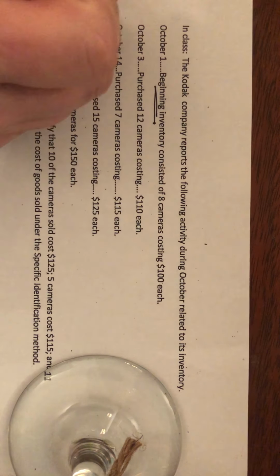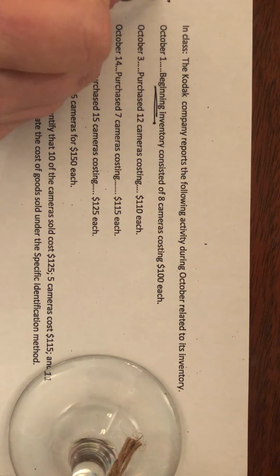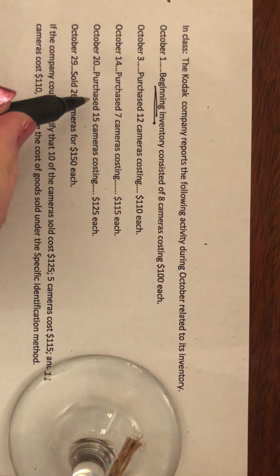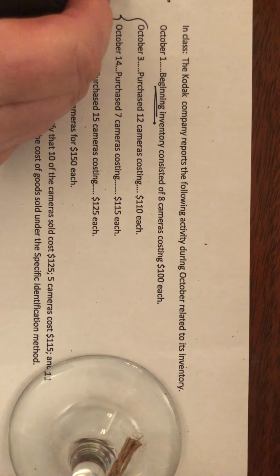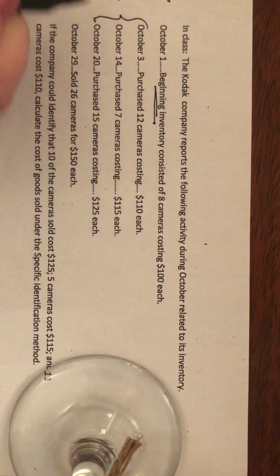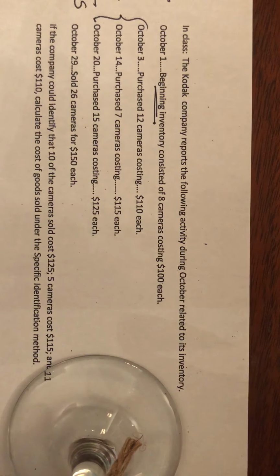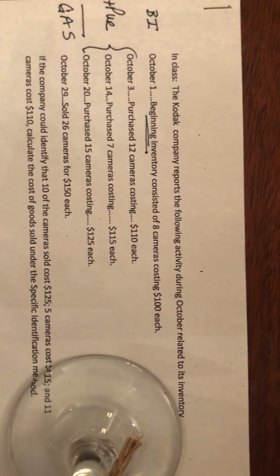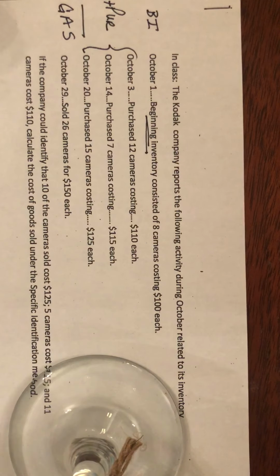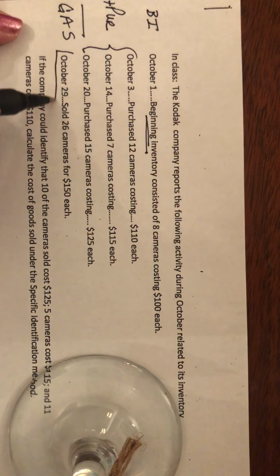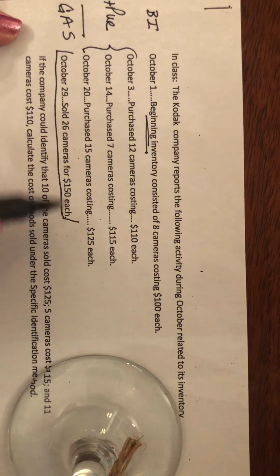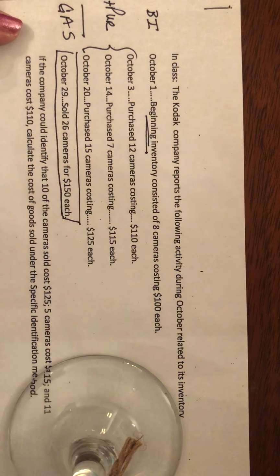Beginning inventory plus purchases equals goods available for sale. Now your sold items, we want to put a block around that, and we'll come back to that in a few minutes, but it's not going to be included in goods available for sale.